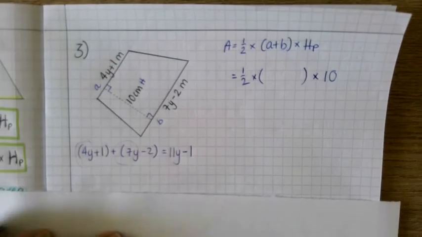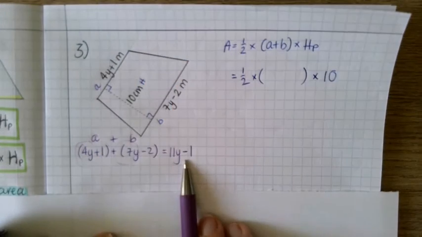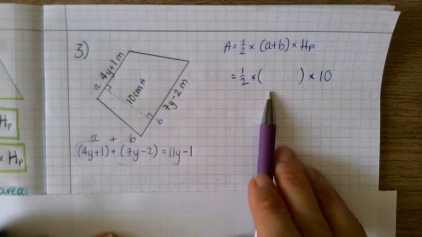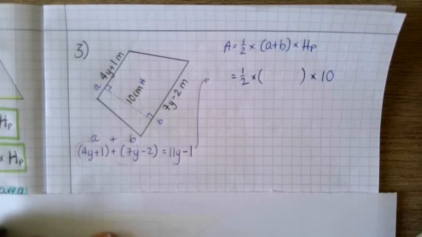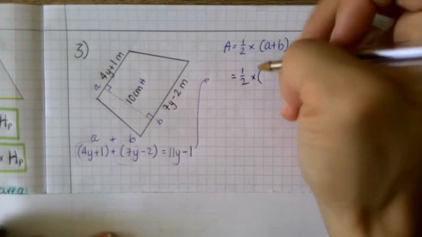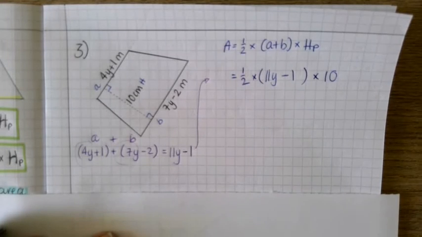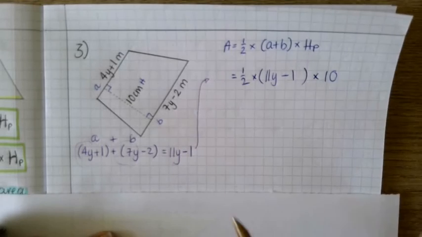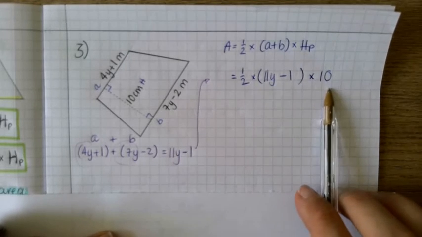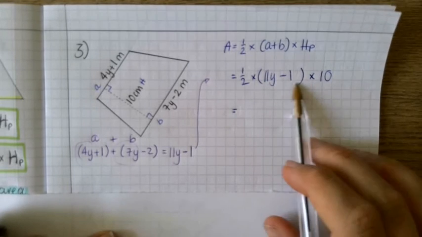So when I add a and b together, I get 11y take away 1, and I'm going to write that over here in my expression for my area. So it's 11y subtract 1. And now I can multiply by my height, and then I'll leave the 1/2 until the very end. So I'm going to multiply by my height.